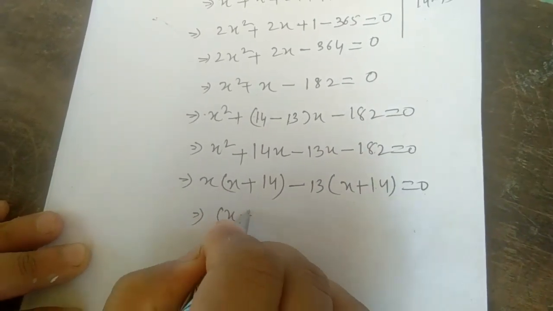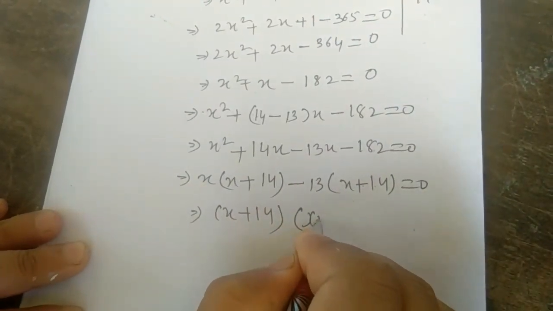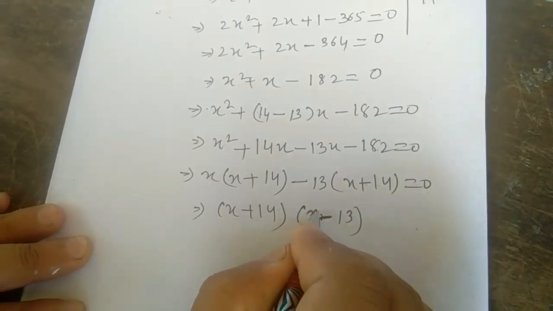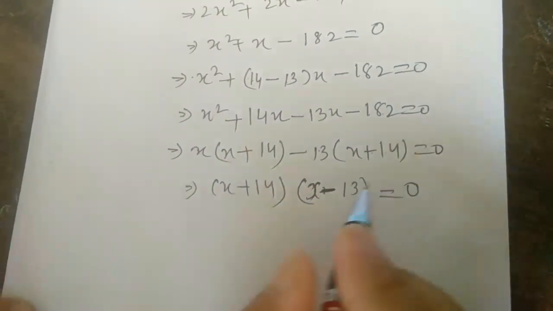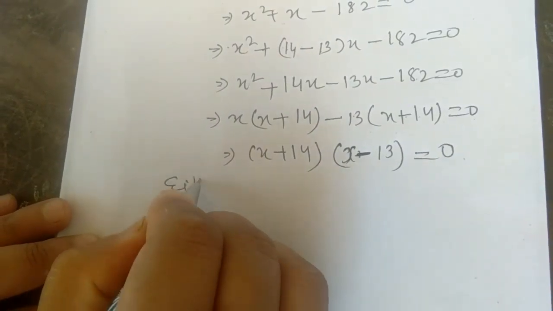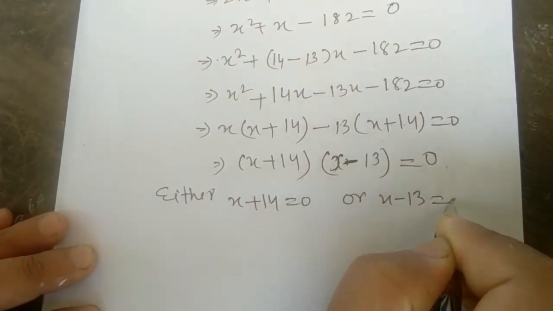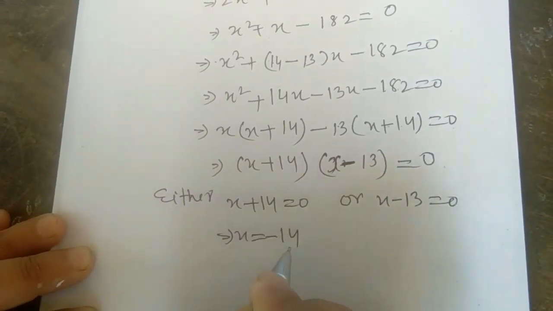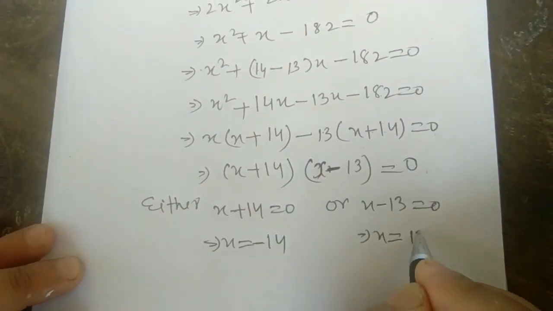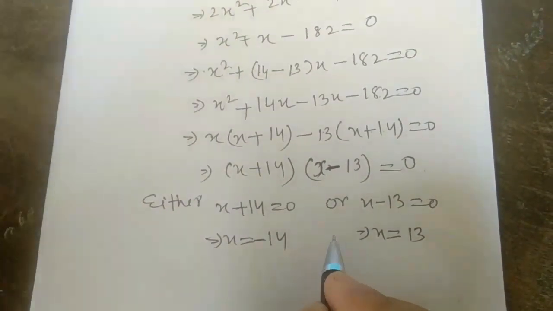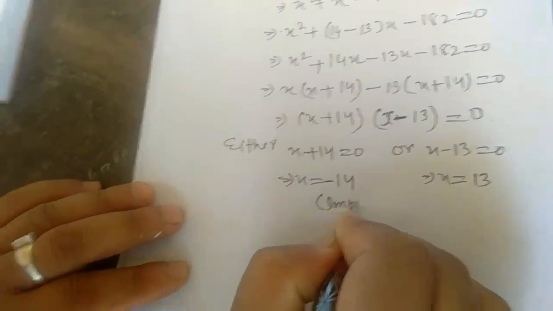Then make groups: insider one group, outsider one group, equal to 0. After that, either x plus 14 equal to 0 or x minus 13 equal to 0, which implies x equals minus 14. Plus 13 on the left side will become negative on the right side, and x equals 13 if you transfer the side, it will become positive. The integers are given as consecutive positive integers. Minus 14 is not positive, it is negative, so it is not possible. So write here impossible.